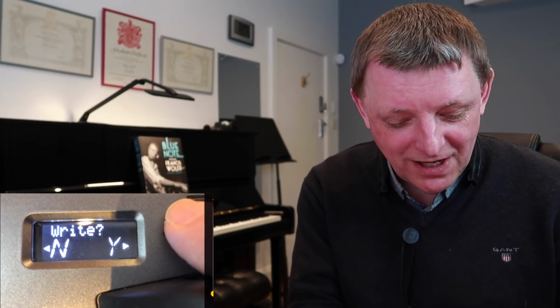And we can save that just by pressing and holding menu. Set the position you want to write that sound to, and you will press yes at this point. I don't want to overwrite mine, so I'm going to press the left-hand button to say no, and your setting will be saved in one of your user programs.